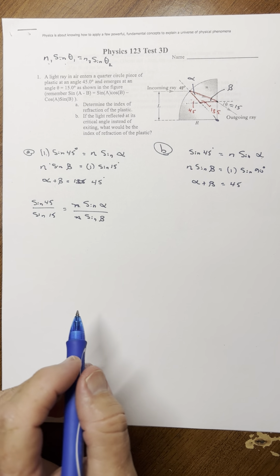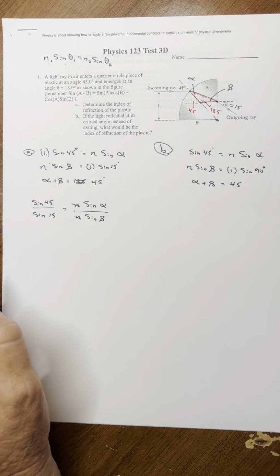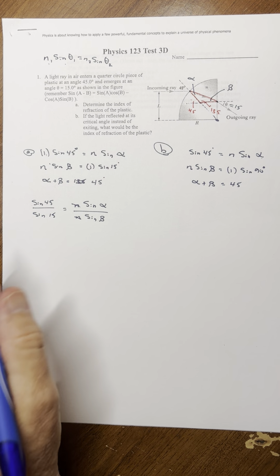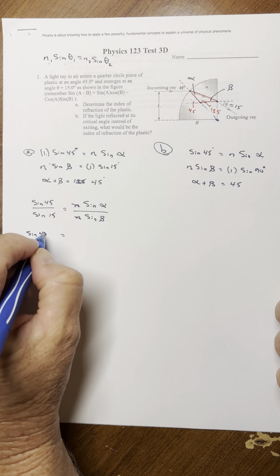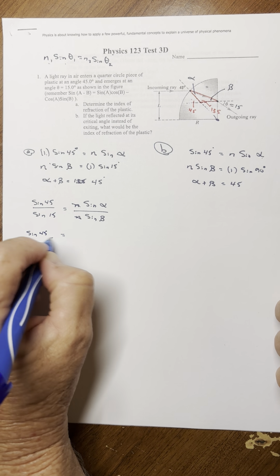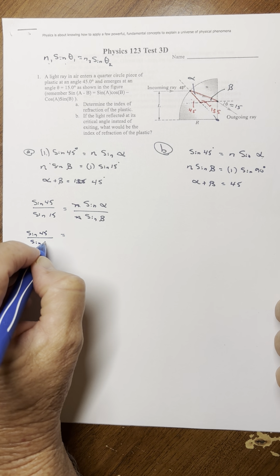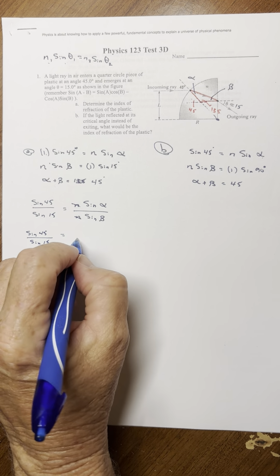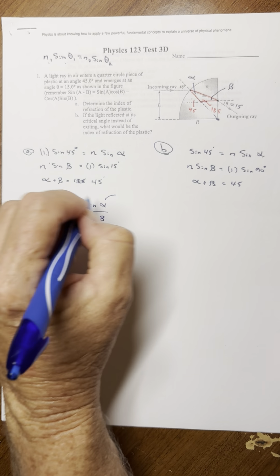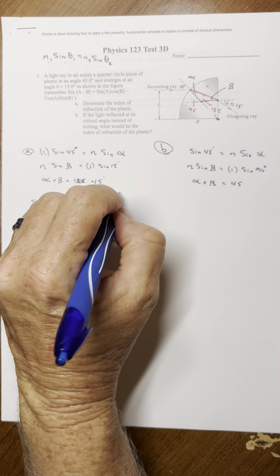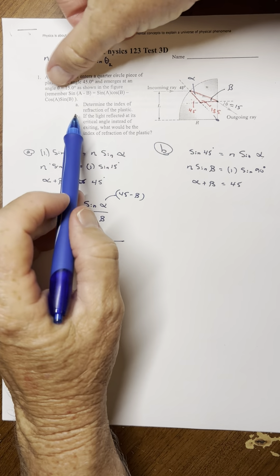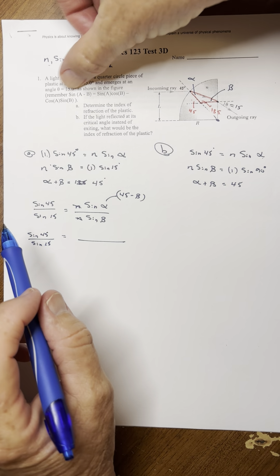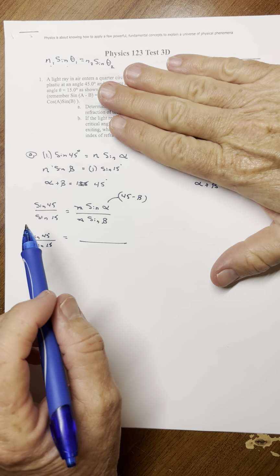But I've got my two unknowns here. I'm going to leave this as sine of 45 for a moment, and sine of 15 for a moment, because I can think of this alpha as 45 minus beta. And then I can invoke this trig identity here.